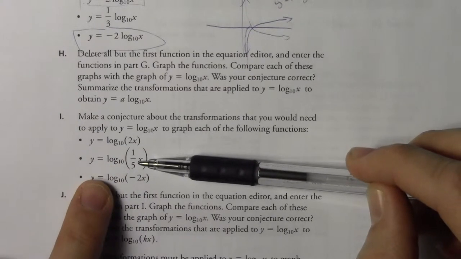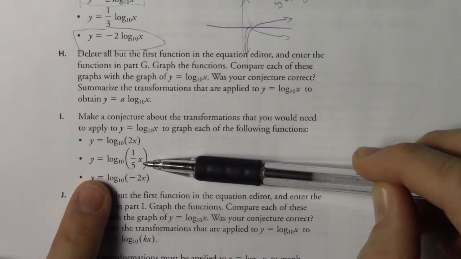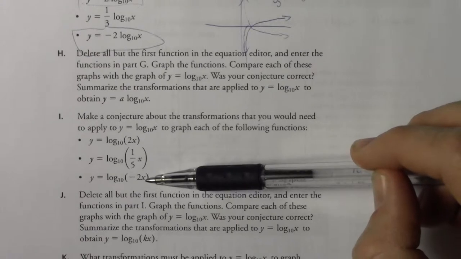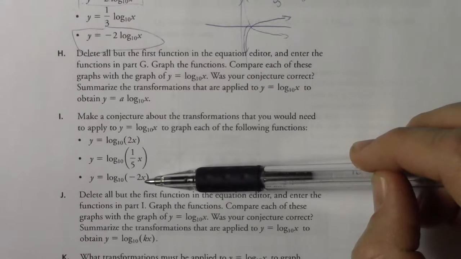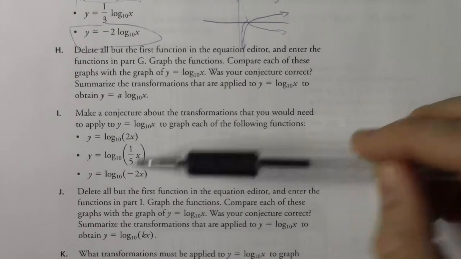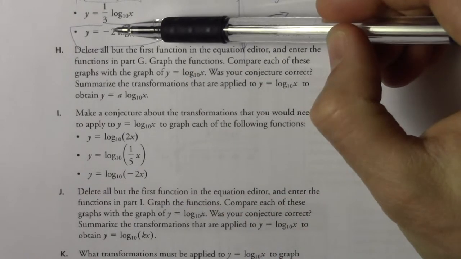Excellent. Here there would be, Jason? Horizontal stretch of 5. And here, Luke? Horizontal compression of -1/2. Okay, 1/2 and then flipped on the x-axis, y-axis. Yes, good. On the y. When we're here, it's on the y. When we're up here, it's on the x.